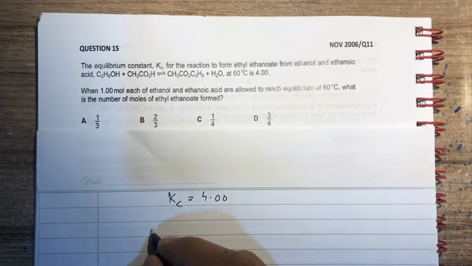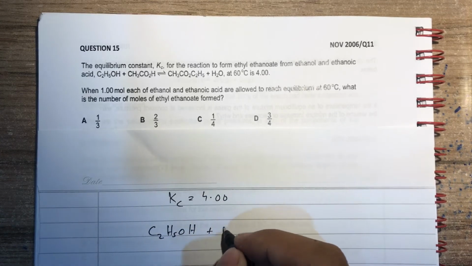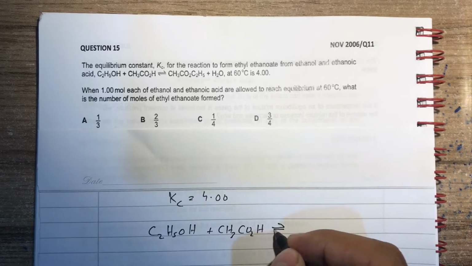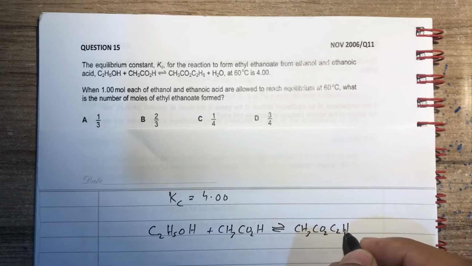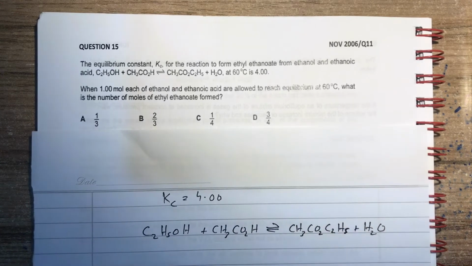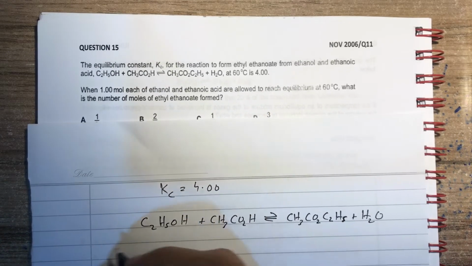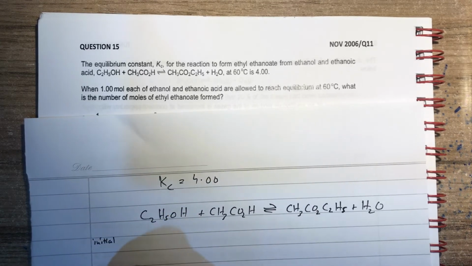So I'll write the equation first. Now I'll have initial moles, writing initial, and then equilibrium.